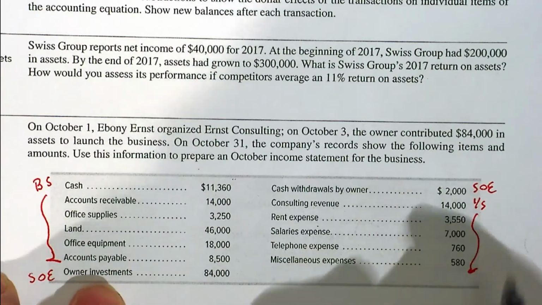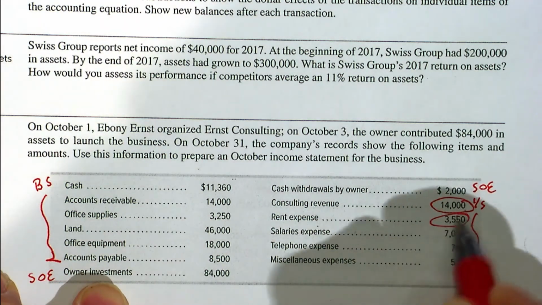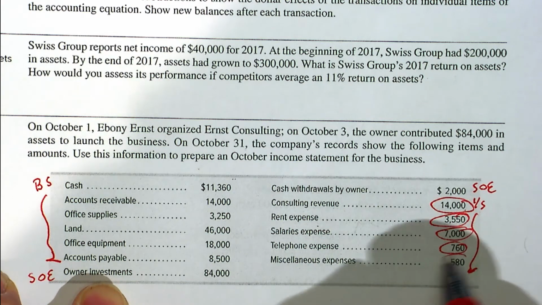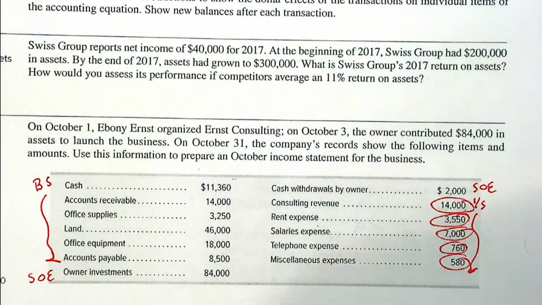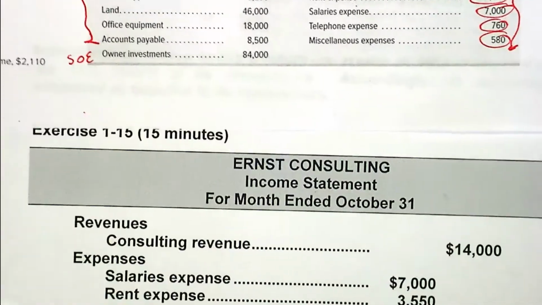Okay. We're going to do the income statement first, right? So, as you put the revenue on there, I would circle that. As you put rent expense and salaries expense, telephone expense, miscellaneous expense, circle those, okay? Let's say that we just prepared our income statement.